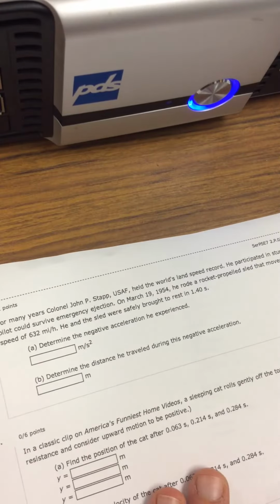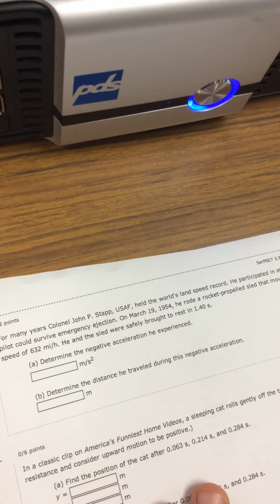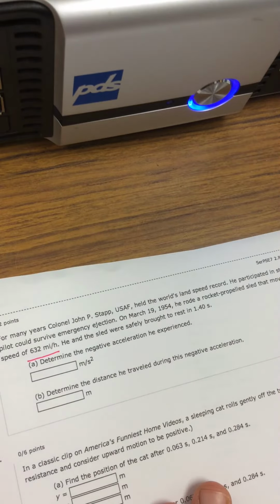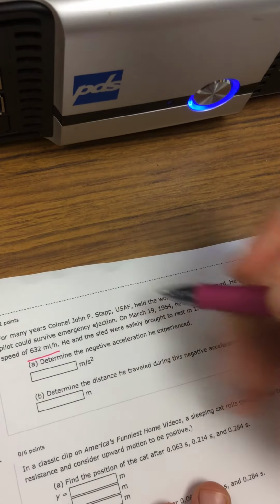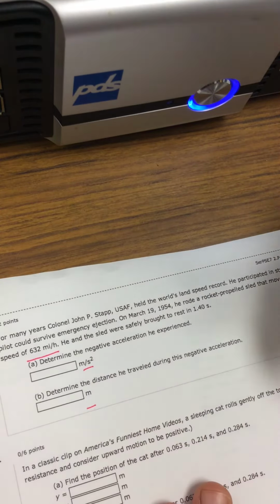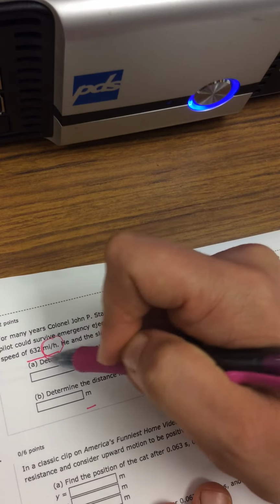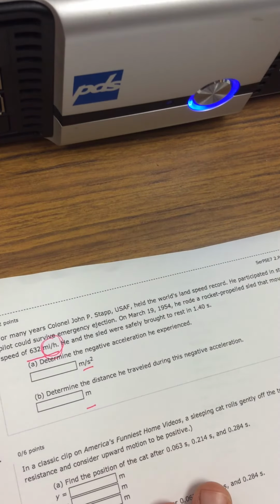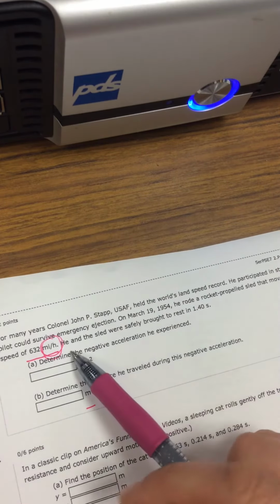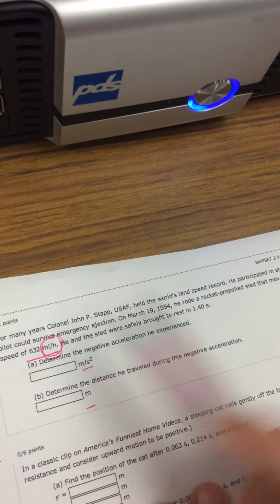Okay, number 3, also the same sort of deal. It's a matter of really just looking and pulling out your variables. Notice it's in miles per hour, and all of these are in meters per second. That means you got to do some converting here. You can either use dimensional analysis, or I honestly don't have trouble if you want to go to Google and convert that. That's not a big deal.